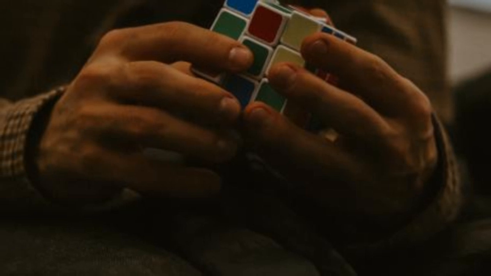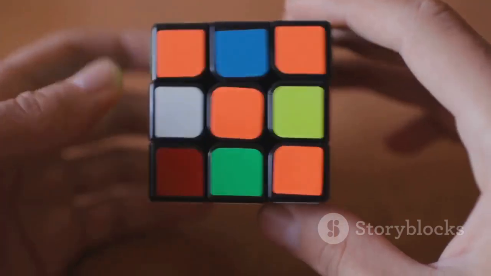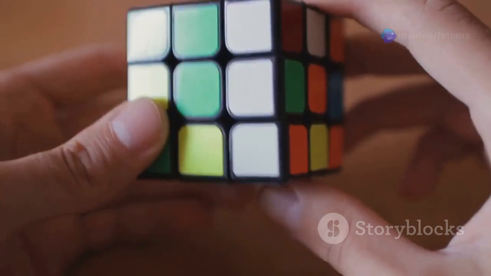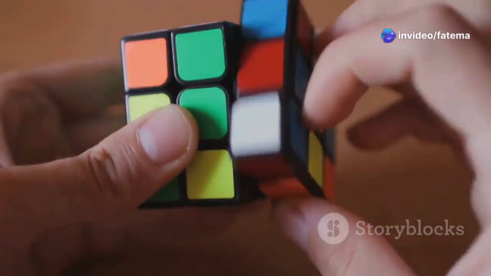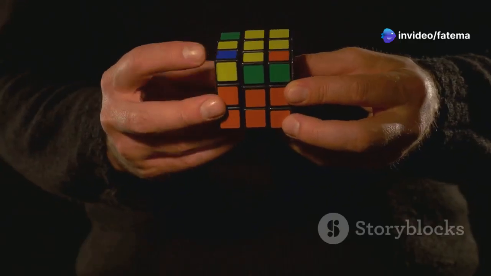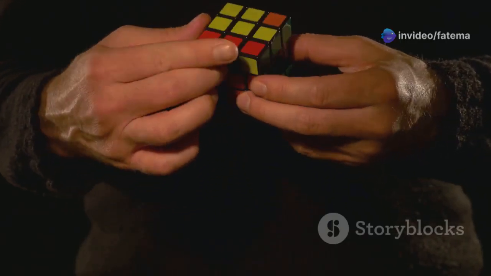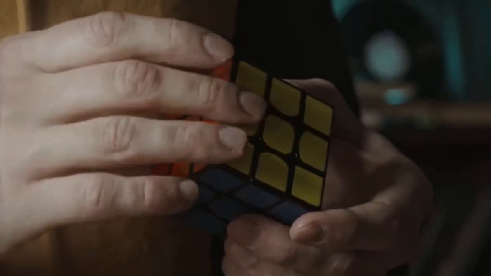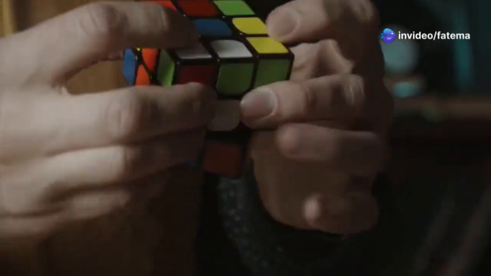To begin, locate the white center piece. Then, find the white edge pieces and try to position them around the white center piece. This step is largely intuitive and doesn't require memorizing any algorithms yet. Use your spatial reasoning skills to maneuver the edges into place. Remember, the orientation of the white edges doesn't matter at this point.